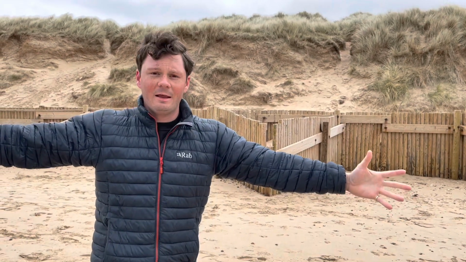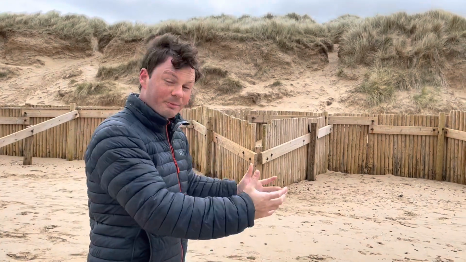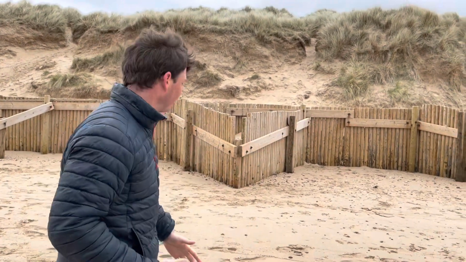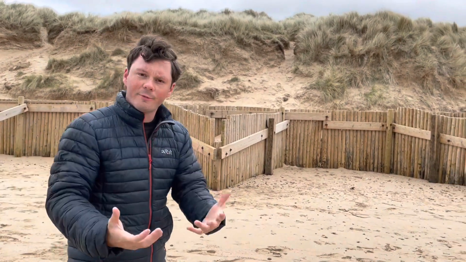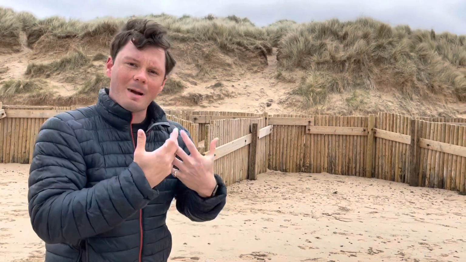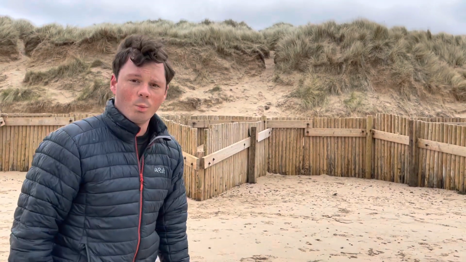But what's really important when you're looking at sand dunes is three things. You need, firstly, sand. We've got an abundance of sand and sediment here. You need an obstacle. This could be some driftwood, maybe the growth of some vegetation and embryo dunes, some marram grass, and also wind.